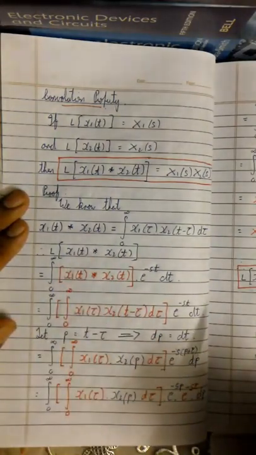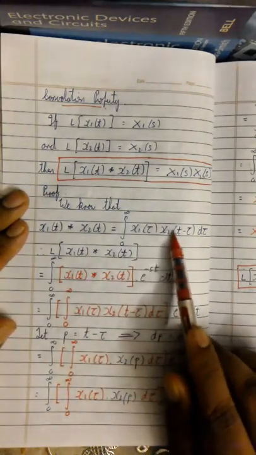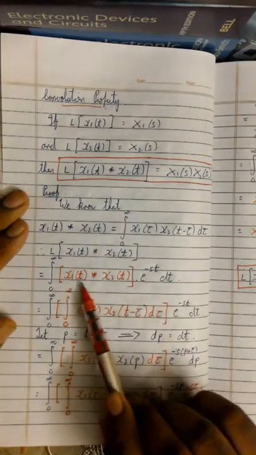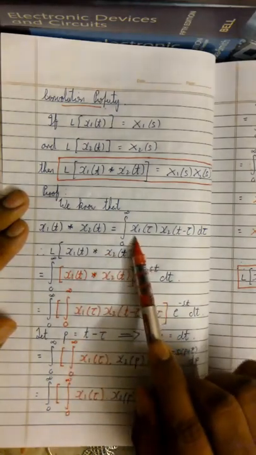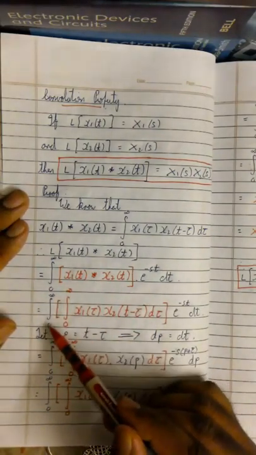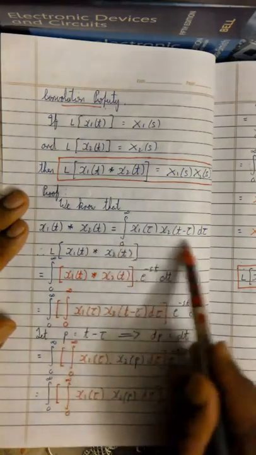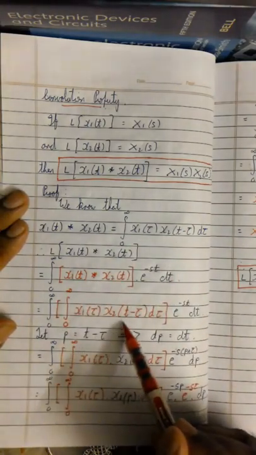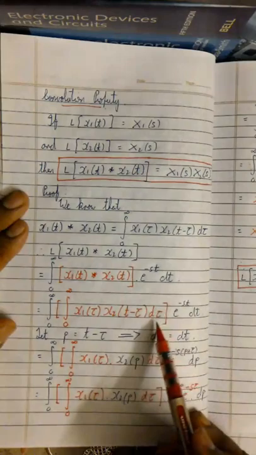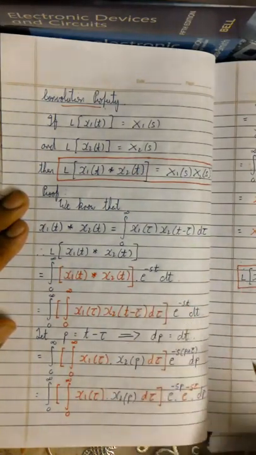Okay, so now what I'm going to do is substitute this equation over here. We know what x1 of t convolution with x2 of t is. It is this one. So this I will substitute over here. So I will get integral 0 to infinity into integral 0 to infinity, x1 of tau x2 of t minus tau d tau, into the remaining e raised to minus st dt.